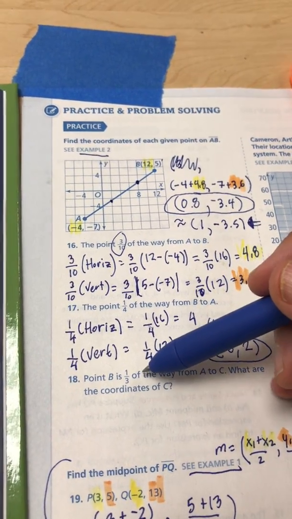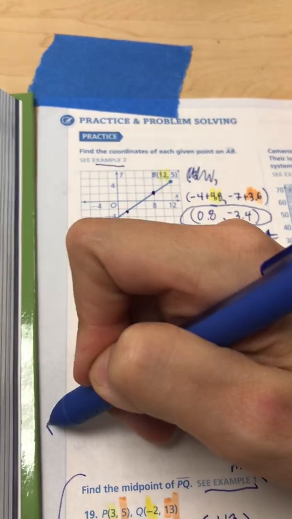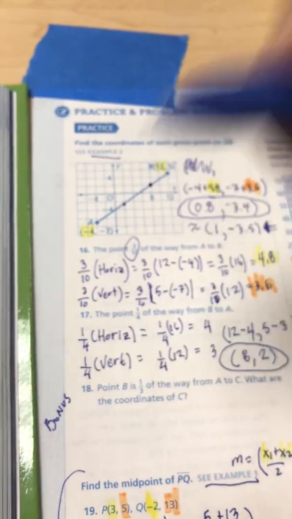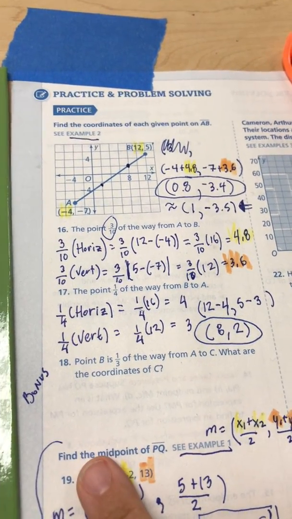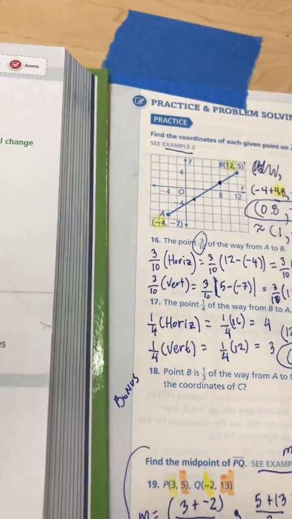Now, last one. This one's a doozy, so I'm going to call this bonus. But I really, really love this question, so I'm definitely still going to talk about it.